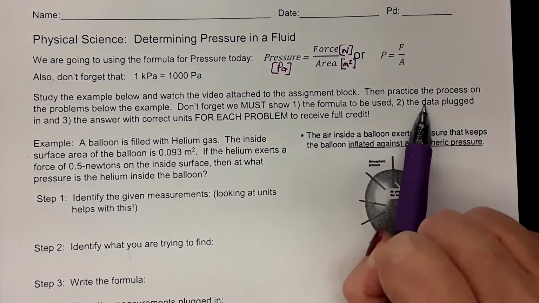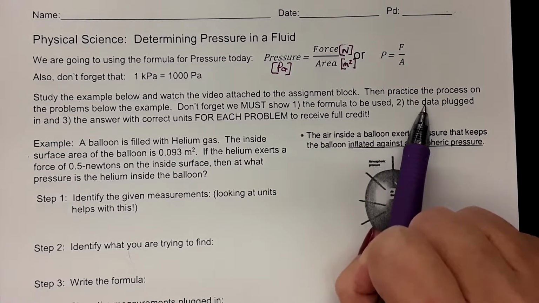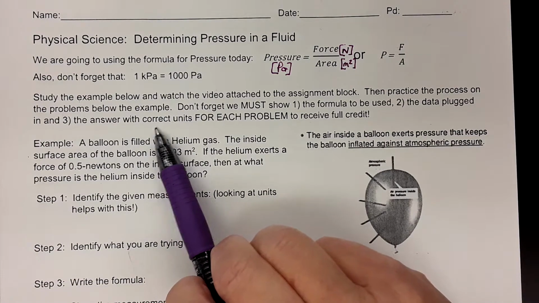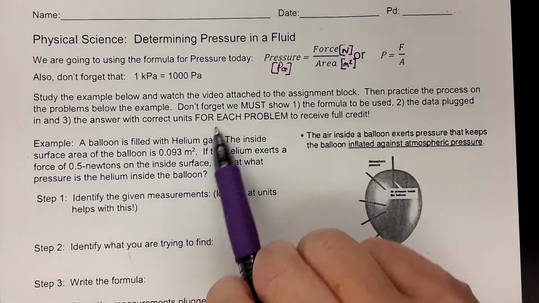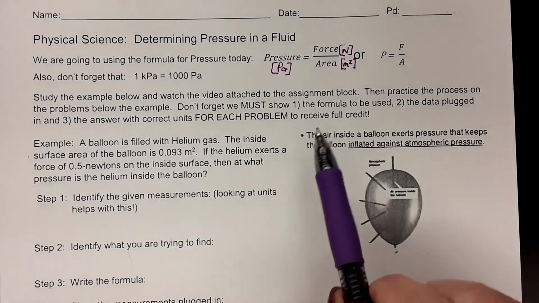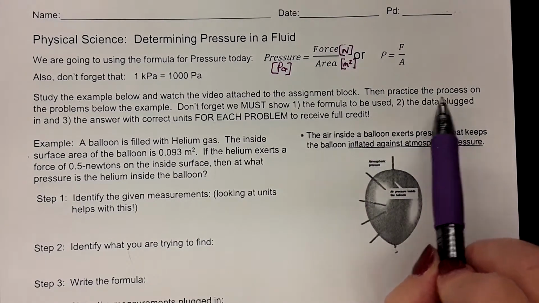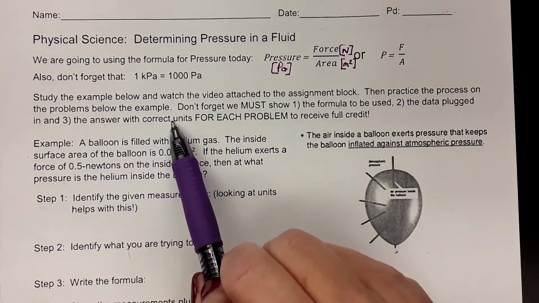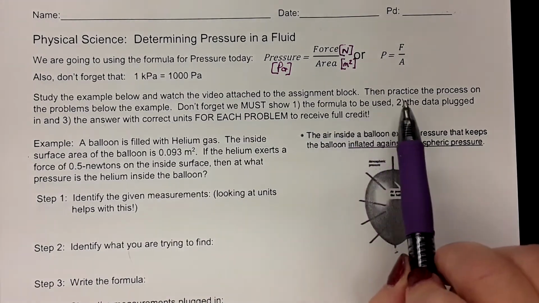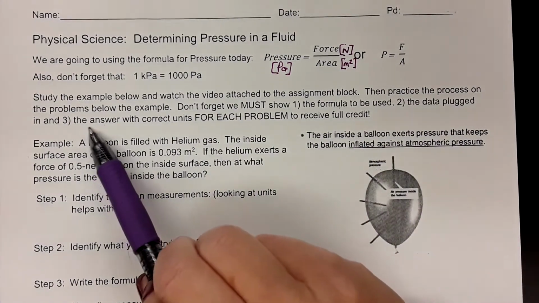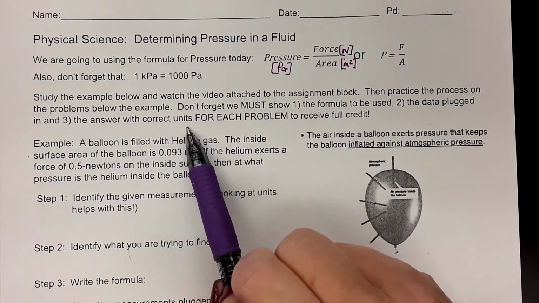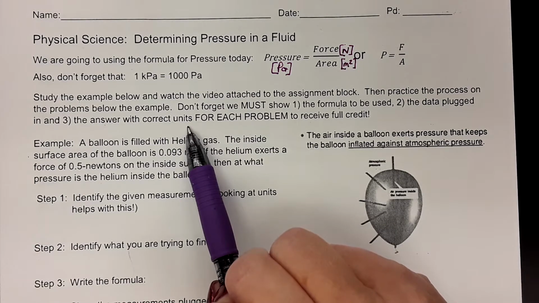You're going to show me the data plugged in so that I know you know how to correctly identify it, and the answer with the correct units for each of the 4 problems. That's going to be 1 point for the formula, 1 for the data plugged in, 1 for the answer, 1 for the units. 4 points per problem for 16 points total for the assignment.